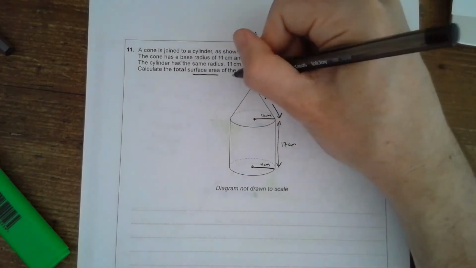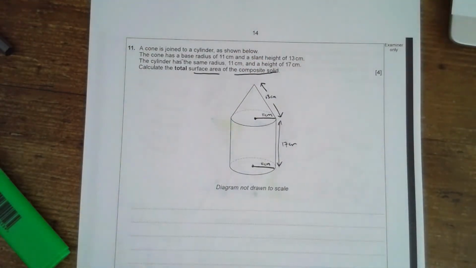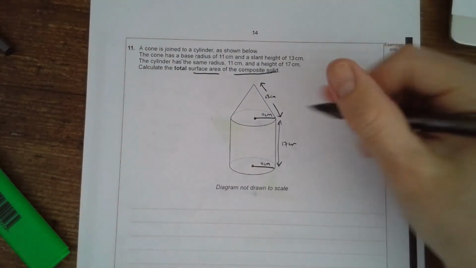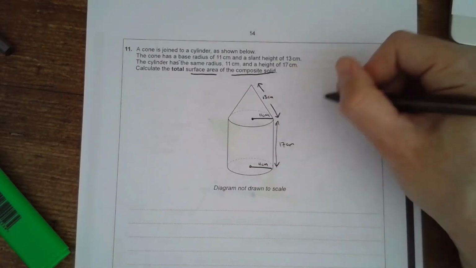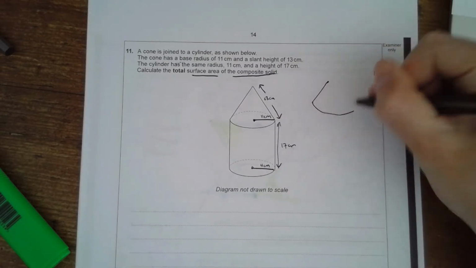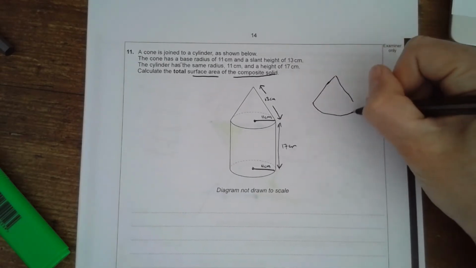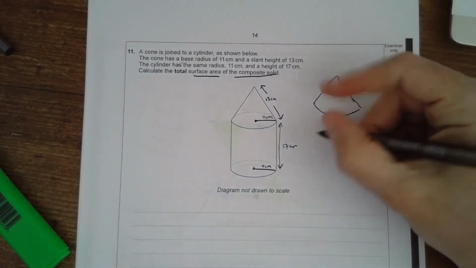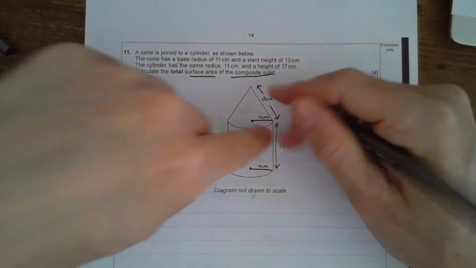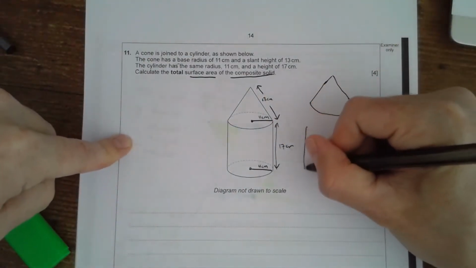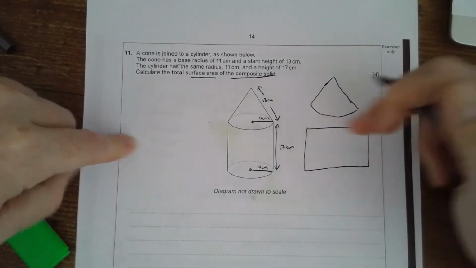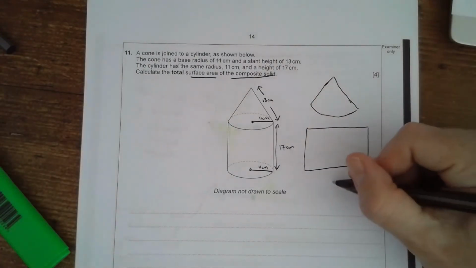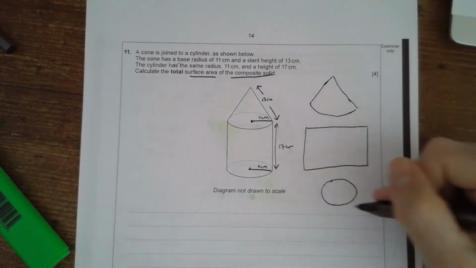So they're not after volume, they're after surface area. So we've got to try and think about what these areas would look like individually, okay? Now, if I was to unfold the cone, it would make a shape that looks something like that, okay? If I was to cut down the cylinder and open it out, you could do this with a toilet roll or a kitchen roll tube when you've finished. You make a rectangle, fold that, it would make the circle, and then obviously you'd have the circle at the end. So there's 3 different areas there.